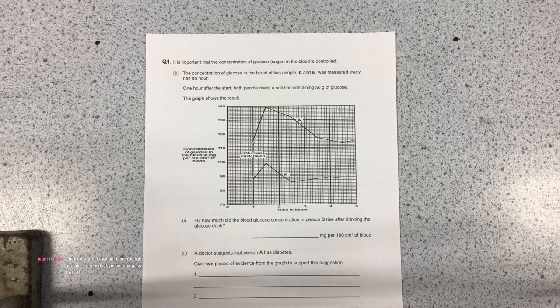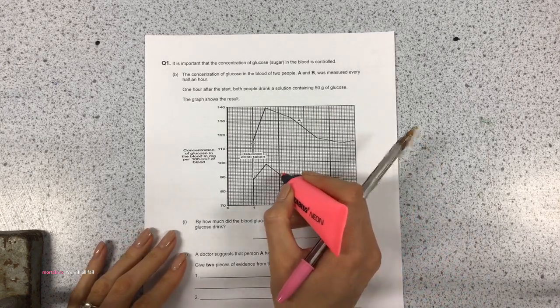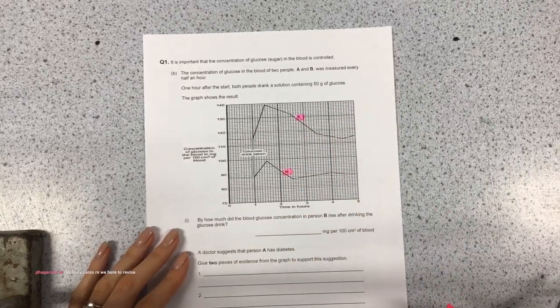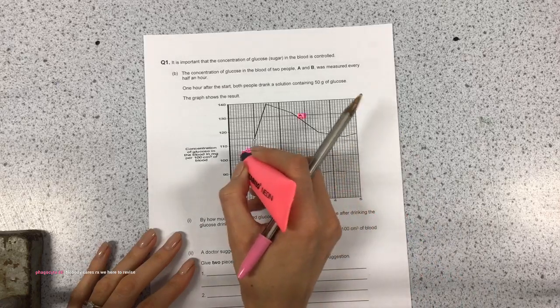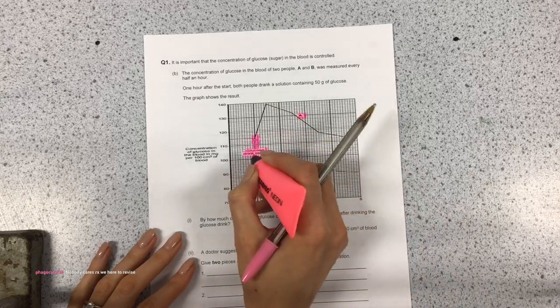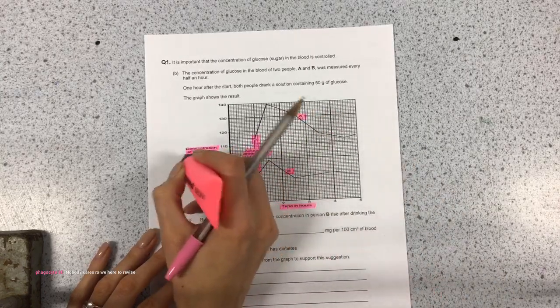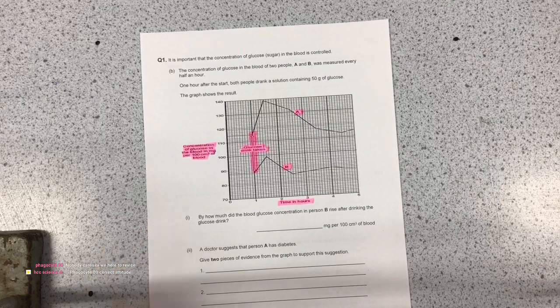It says the concentration of blood glucose in 2 people, A and B, is measured every half an hour. 1 hour after the start, both people drank a solution containing 50 grams of glucose, and then you've got a graph below which shows their results. So let's look at the graph first. We've got person B at the bottom, person A at the top. It tells you exactly when they took the glucose drink, and along the bottom we've got time in hours, and then the concentration of blood glucose up the side.